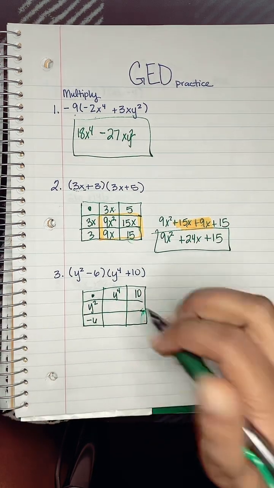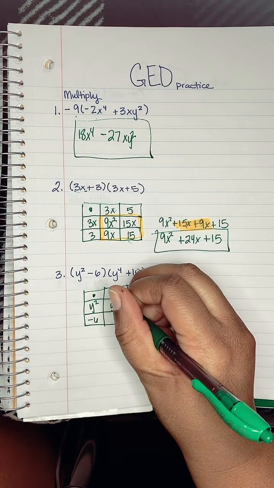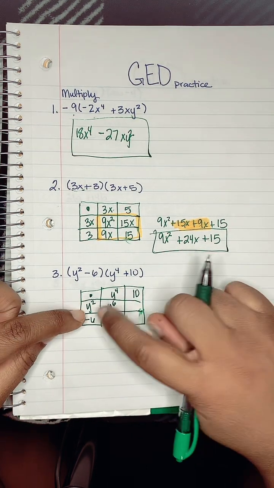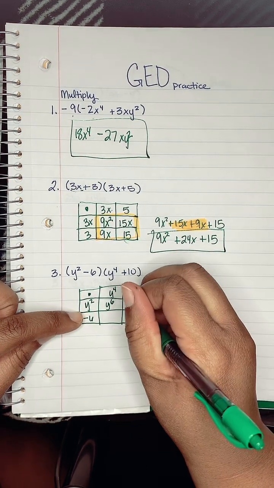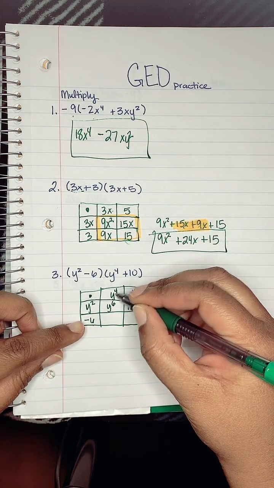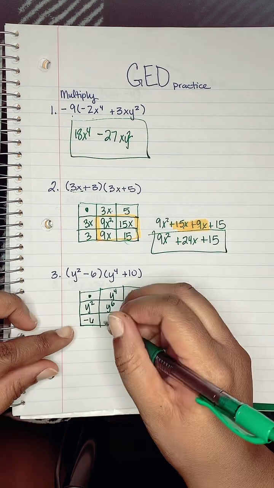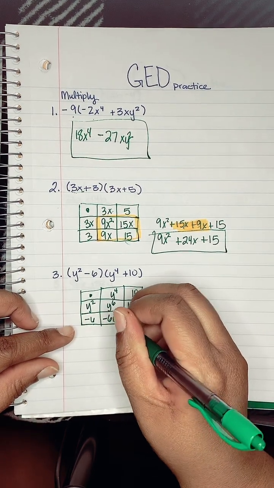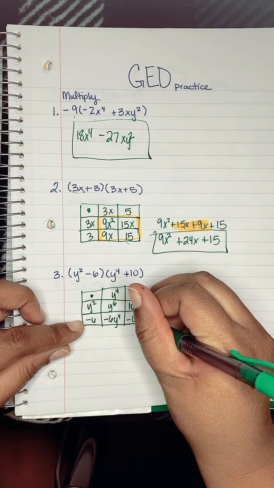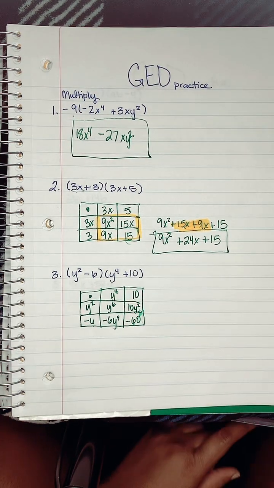Remember, you add your exponents. So we get y to the 6. Y to the second times 10 gets us 10y to the second. -6 times y to the 4th, we just put it together, -6y to the 4th. -6 times 10 gets us -60.